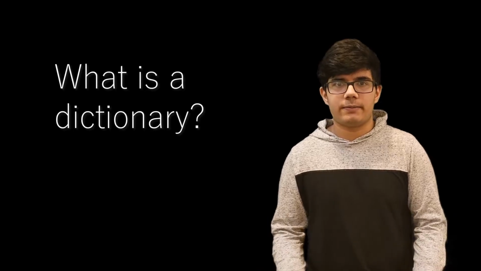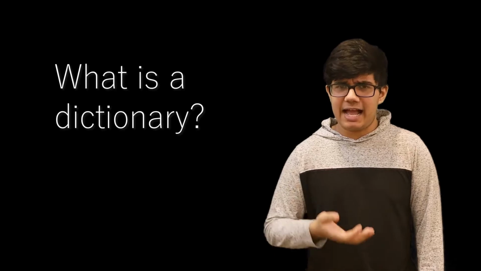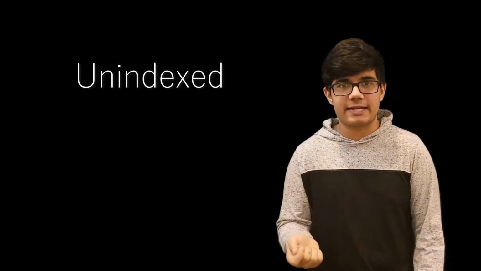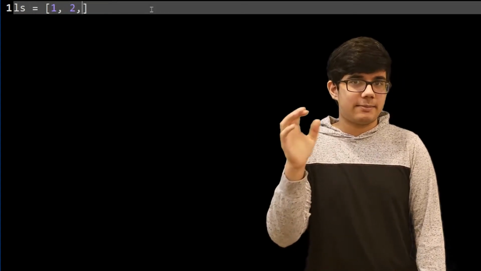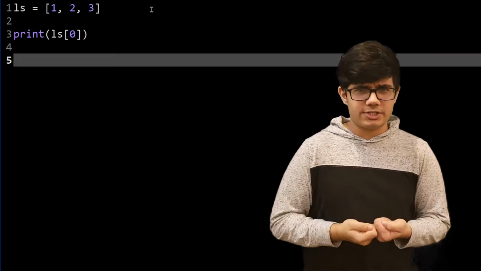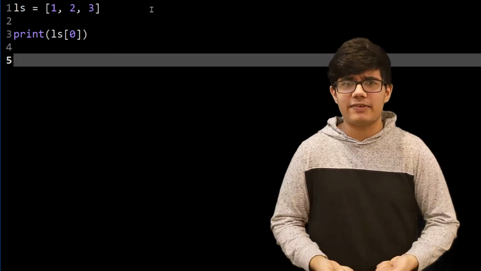What is a dictionary? Well, as I've mentioned, it's another data structure in Python, but it's actually really cool the way the data is represented in dictionaries. Because dictionaries are unlike a list because they are unindexed. Remember how in lists, if you did the list name and then put in brackets 0, you would get the 0th, otherwise known as the first, element of that list. Well, the thing about dictionaries is that they don't have indices.